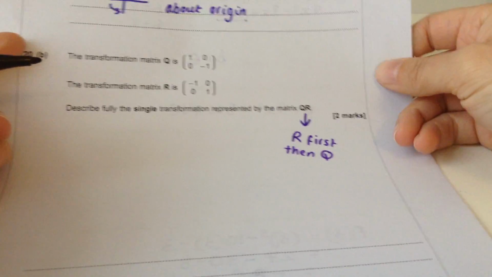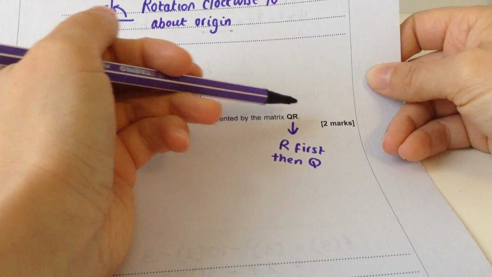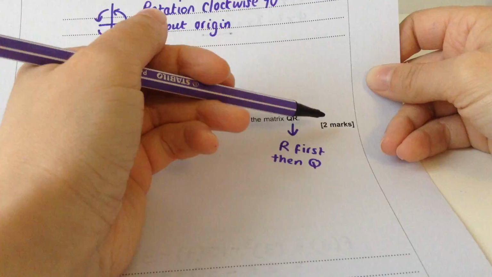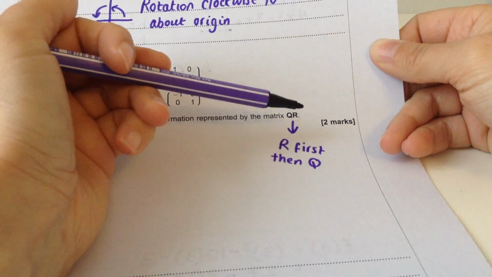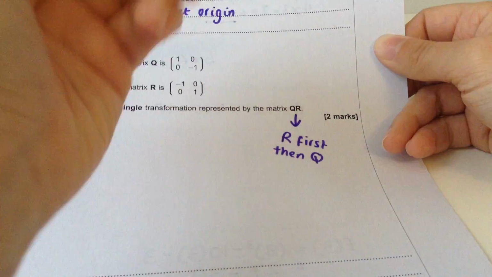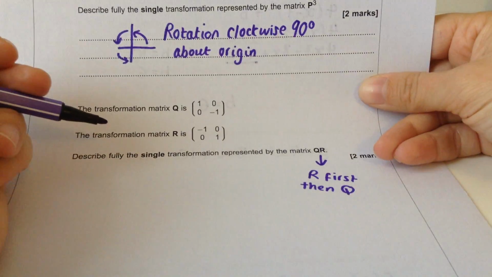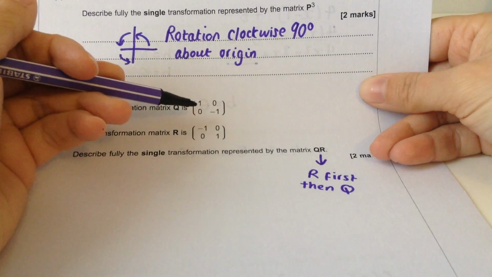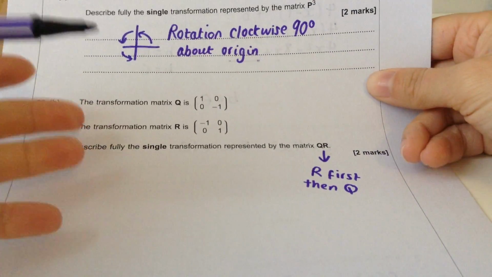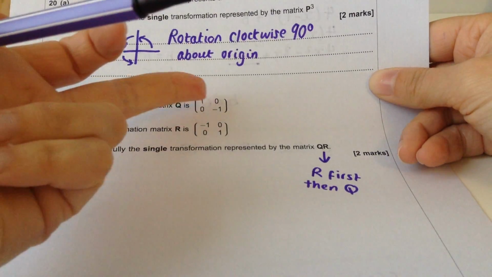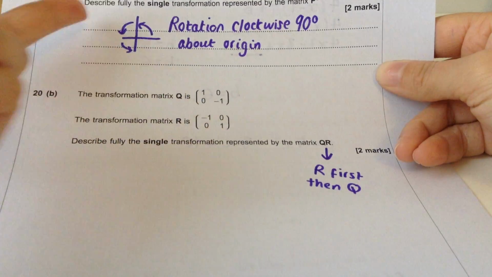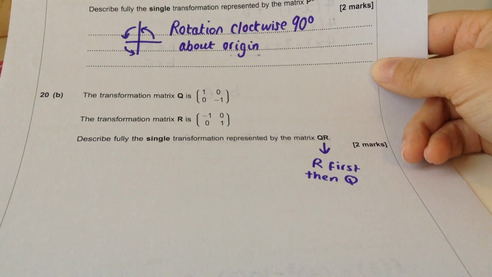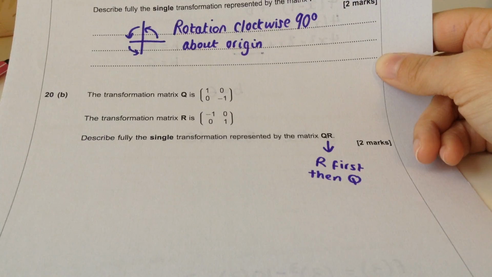It's kind of like functions, okay? With functions, when you have fg of x, it means you do g of x first, and then you do f of the answer. Same with matrices, so it means you do the transformation R first, and then you do the transformation Q. So, again, we could multiply these, and then work out what that transformation would be. Or we could interpret both of these as transformations, and then think about what would happen. I feel like multiplying though.